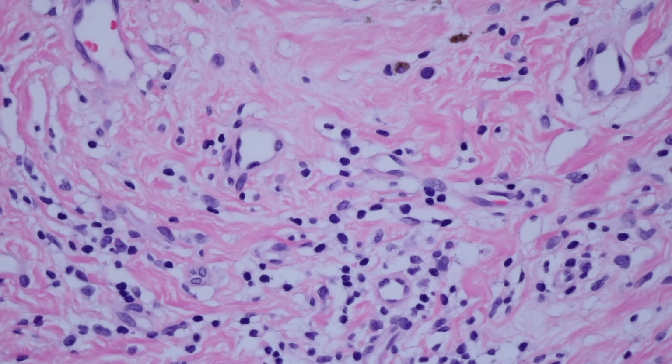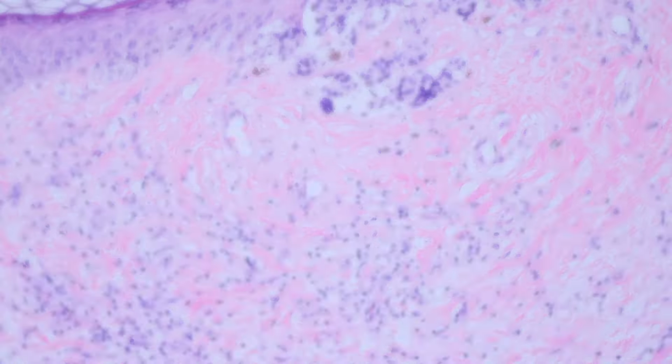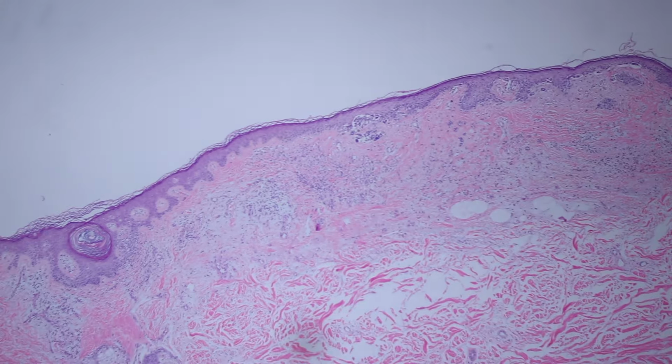And sometimes there can be bunches of pigment in it. Sometimes it's very fibrotic. Sometimes it's very inflamed. It just kind of depends on the individual lesion and what stage it's at. But look at low power to give you an example.